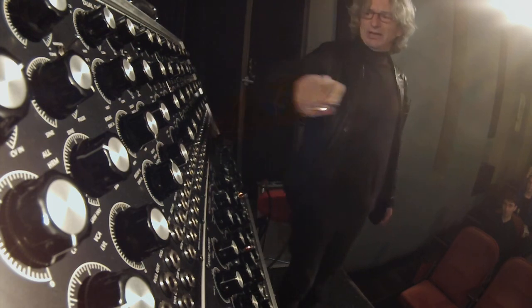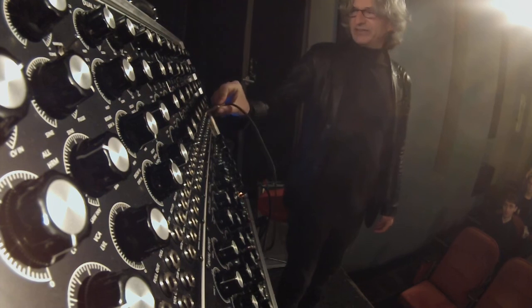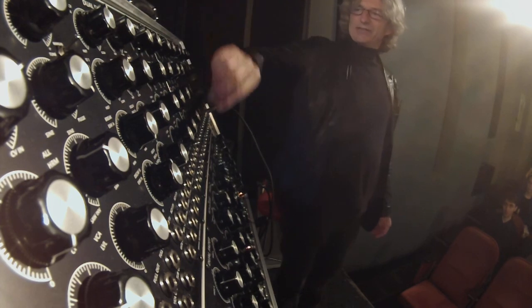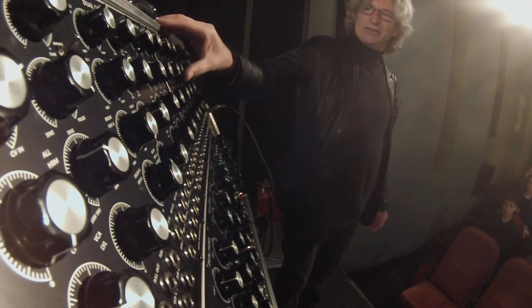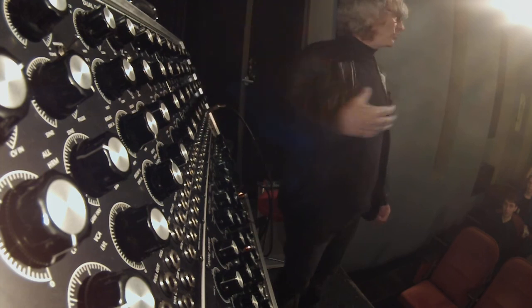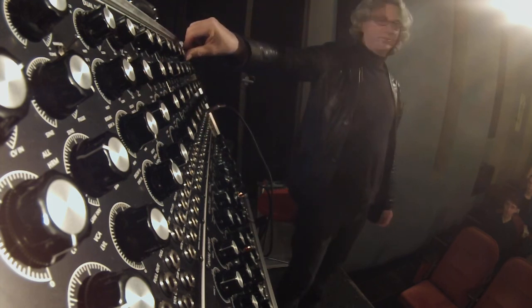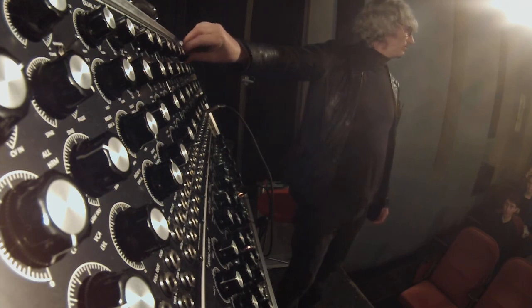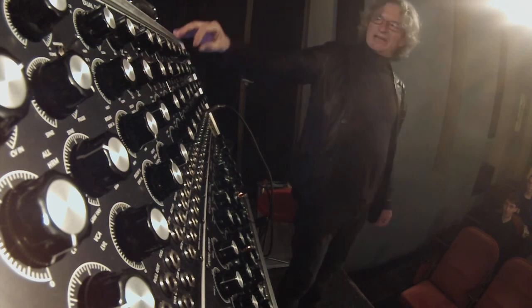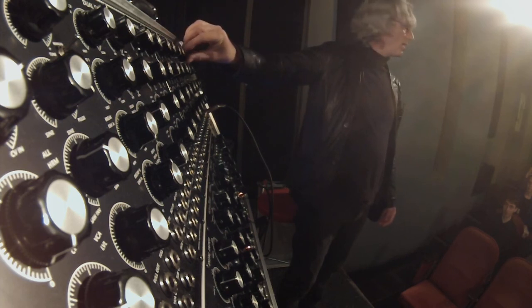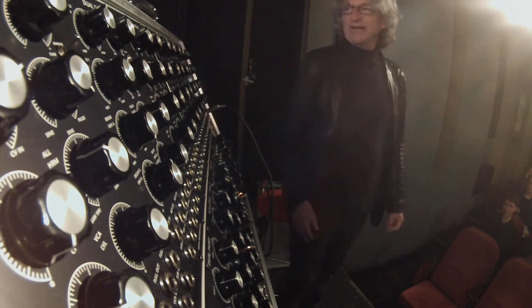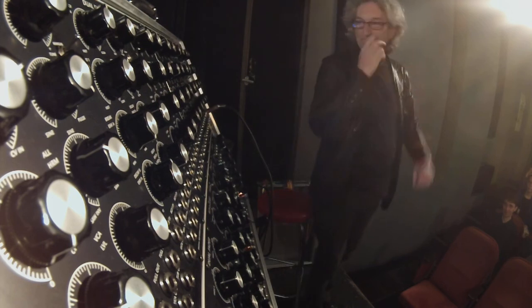So if I connect this cable to here, then I can create a sound with a specific timbre, and I have a knob where I can control the timbre, and I can also add a resonance to the sound. Okay, then it starts to become a little bit more interesting.